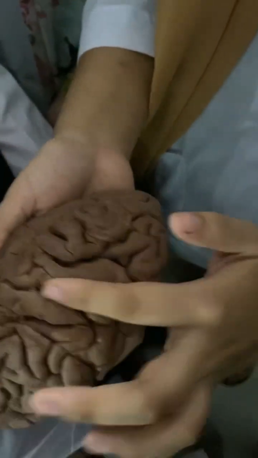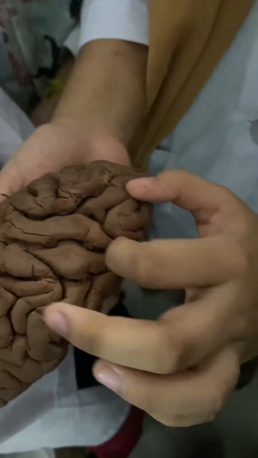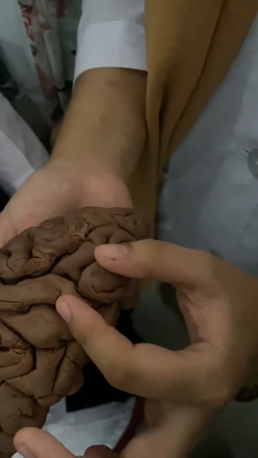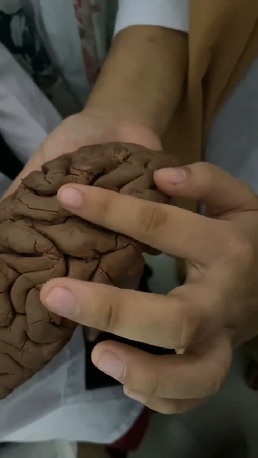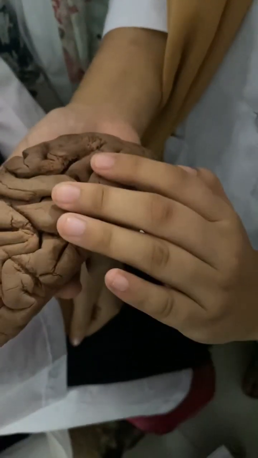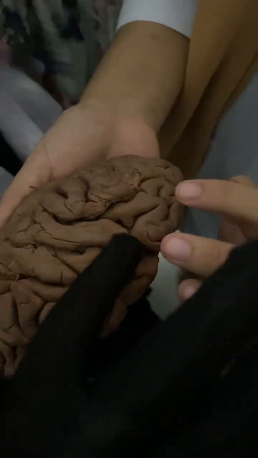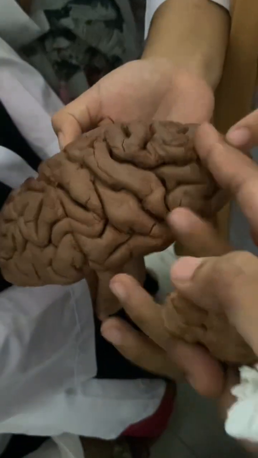Behind the central sulcus, there's another sulcus known as the post-central sulcus, right? In between we have the post-central gyrus. The post-central gyrus and the paracentral lobule together are the primary sensory area. So we have Brodmann areas 3, 1, and 2.